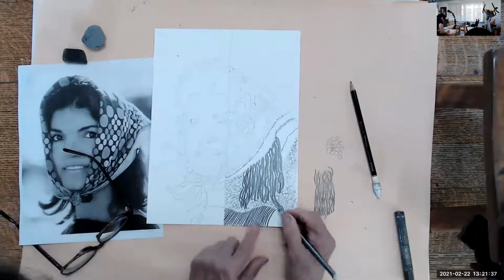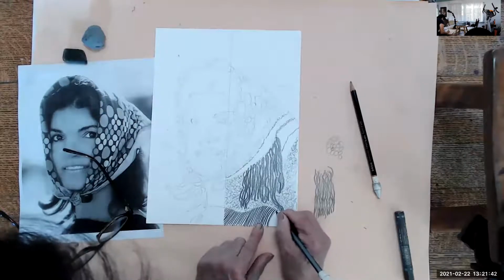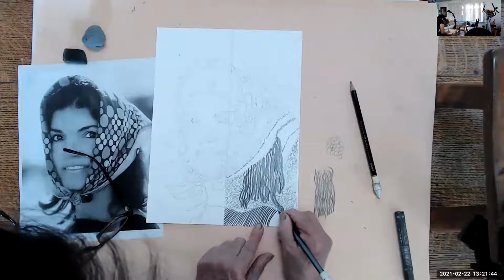And if you feel like you've got this, you can always fast forward to the second part where I'm going to do a little bit on the leaves.